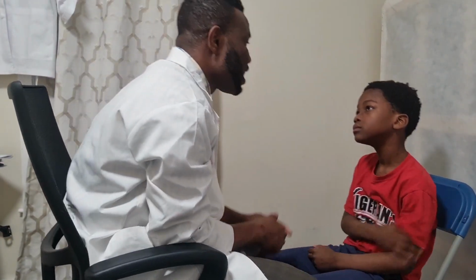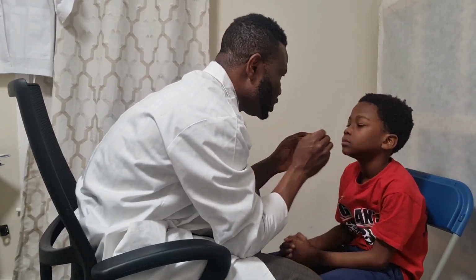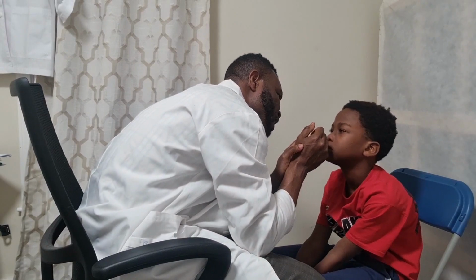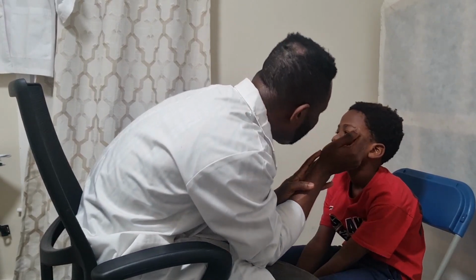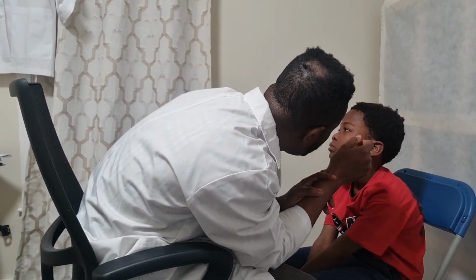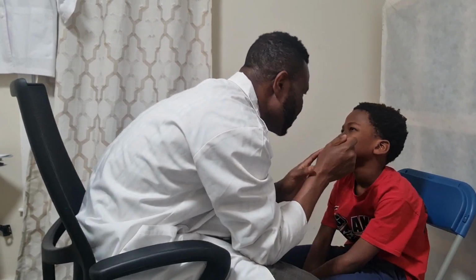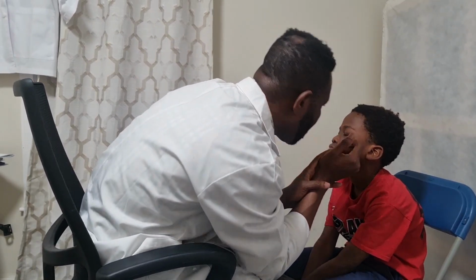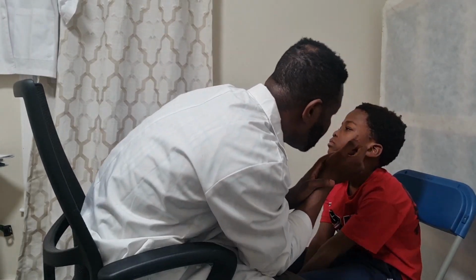So with this general inspection, I'm looking for bulging eyes. I didn't see any bulging eyes. I'm also looking for ptosis, like a drooping of the eyes. I didn't see that either. Okay, looks very good.